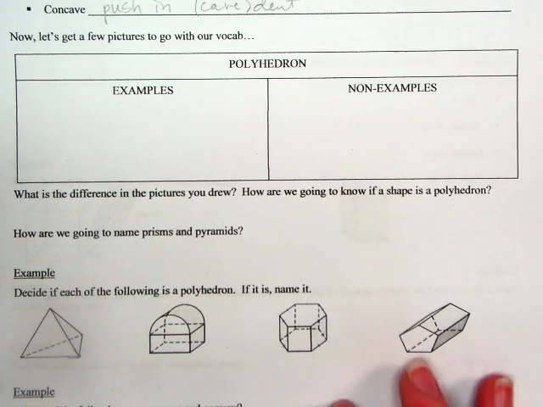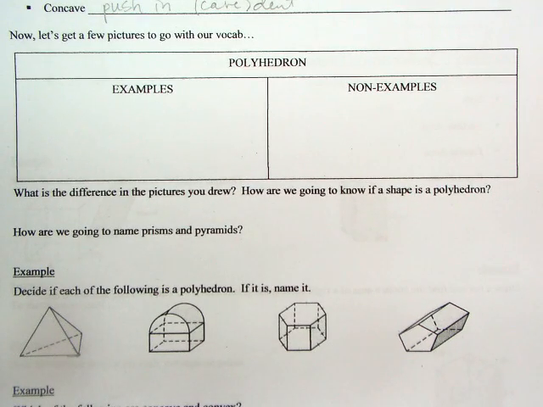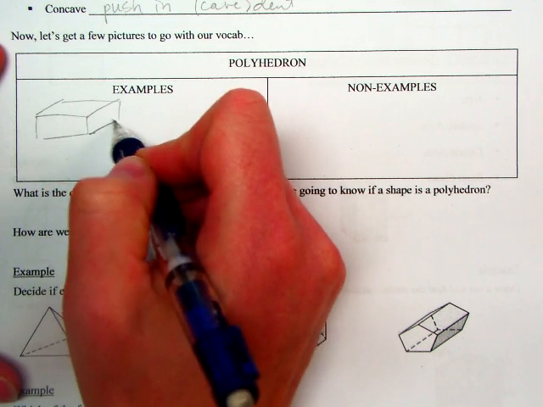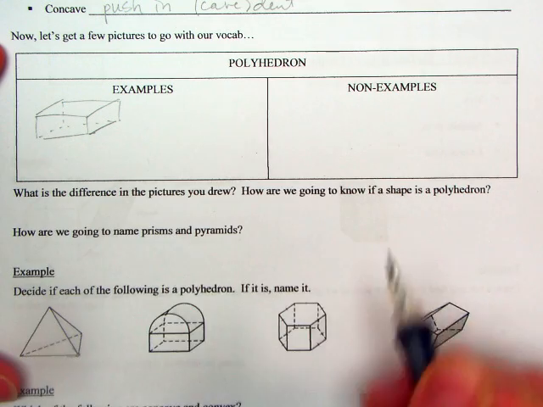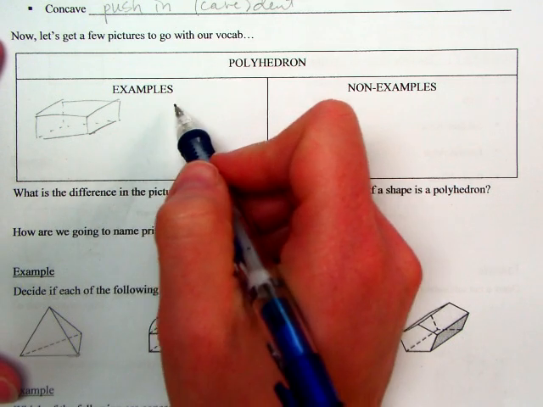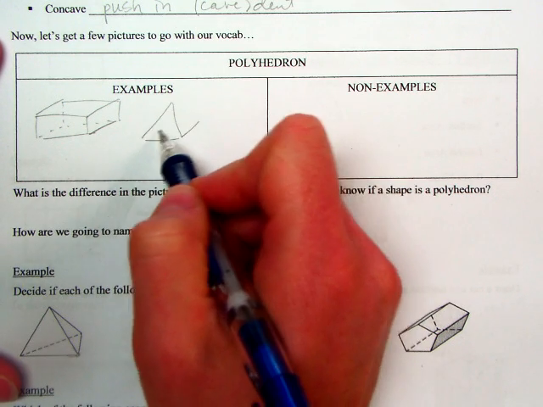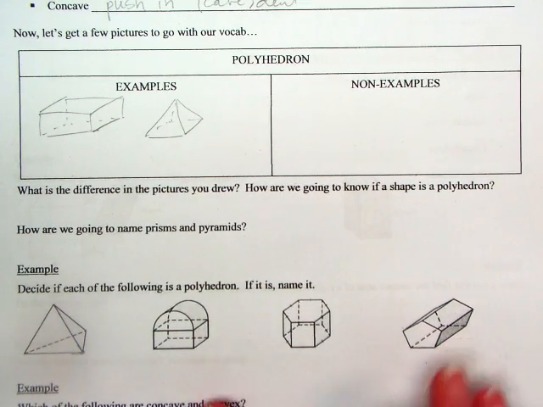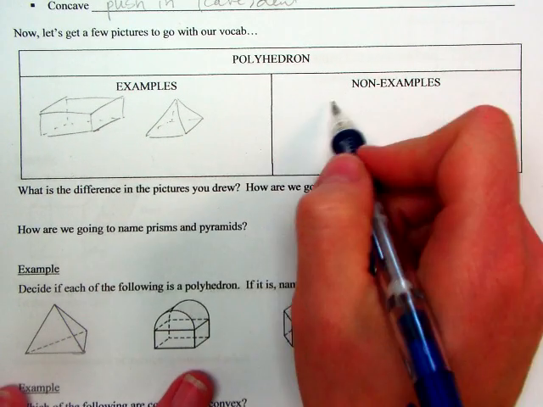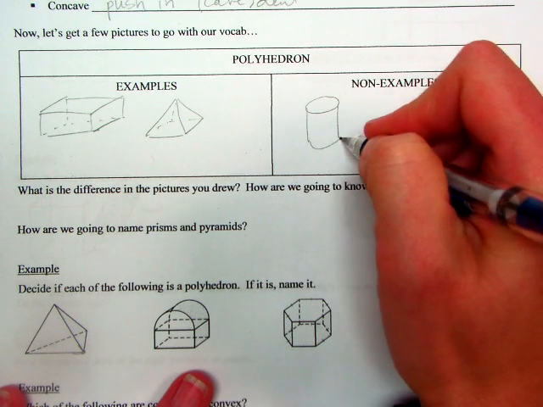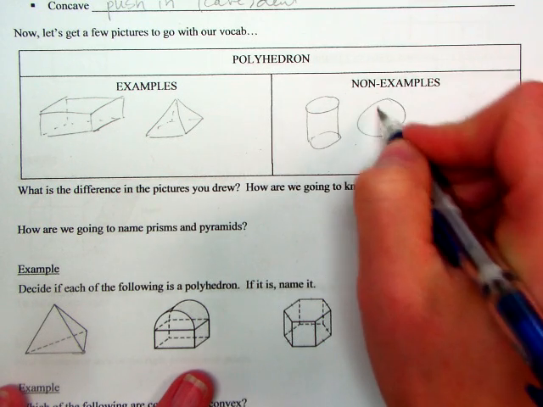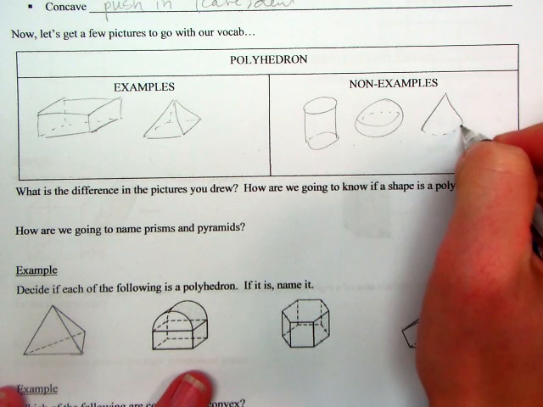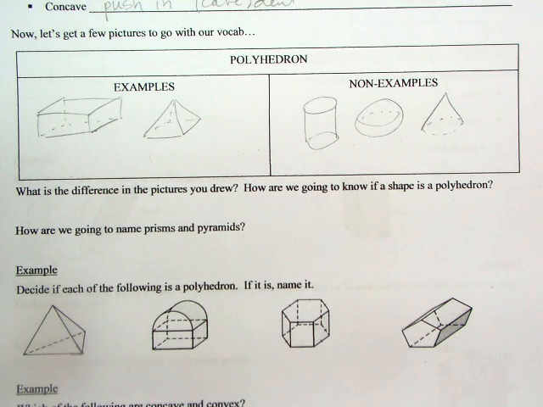So now let's get a few pictures to go with our vocab. Talking about polyhedra, an example of that would be what you guys drew when you were kids, these little rectangular prisms or cubes. That would be an example. A pyramid would be an example of one. So those are examples. Non-examples, things that are not polyhedra, are anything with a circular surface. So cylinders wouldn't count, spheres wouldn't count, and cones are the other round object. So none of those are polyhedrons.